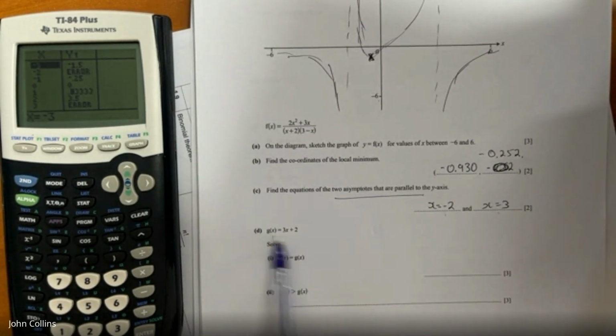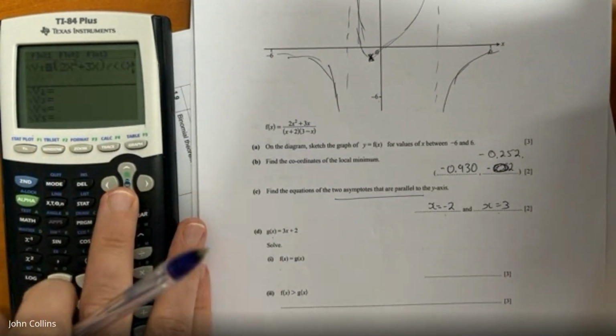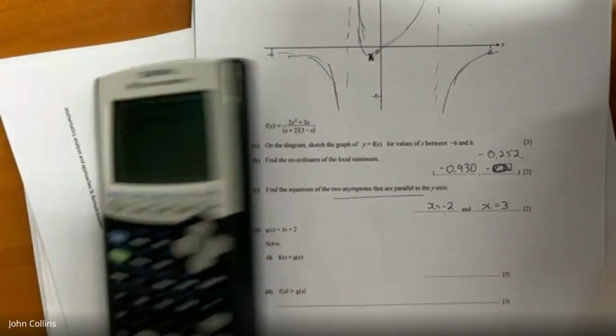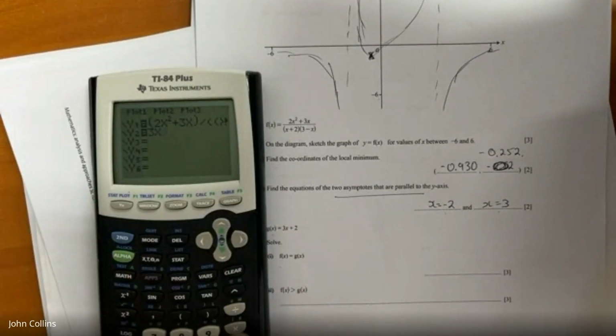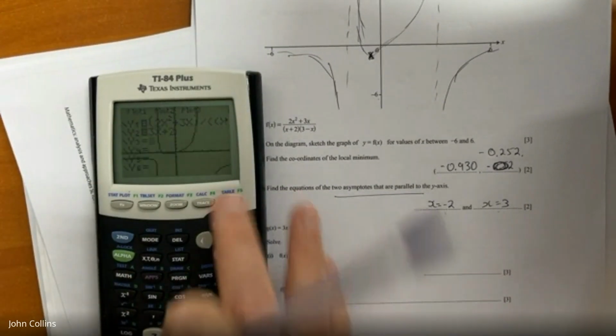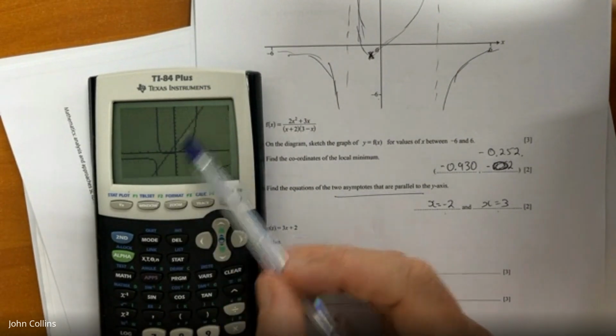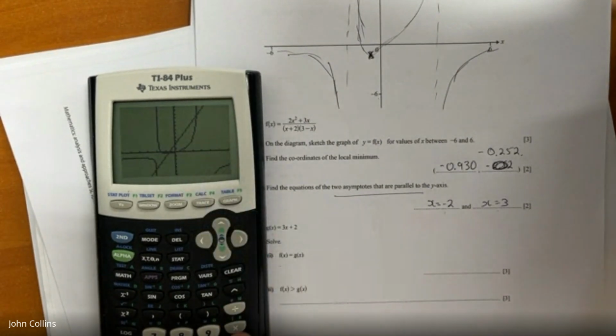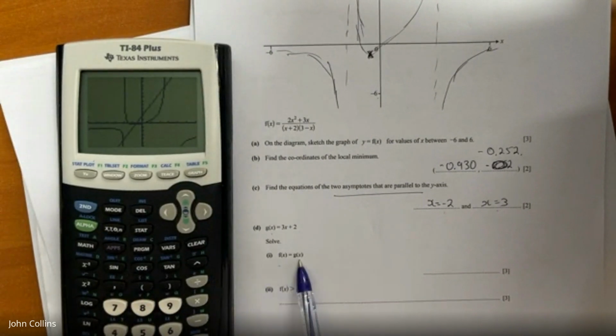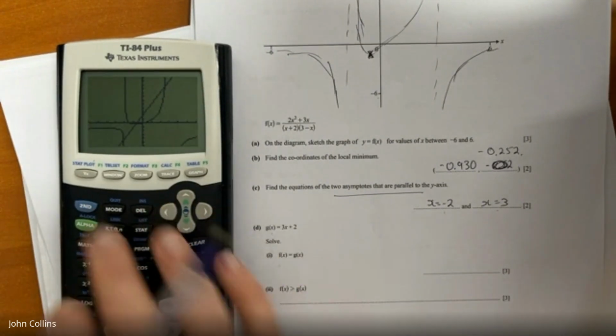All right, next one. G of x is this new function, so I'm going to draw it. 3x plus 2. I'll draw it and look at the graph, and it goes through 1, 2, 3 times. Solve where they're equal. There's going to be just 3 marks, for each of those intersections.